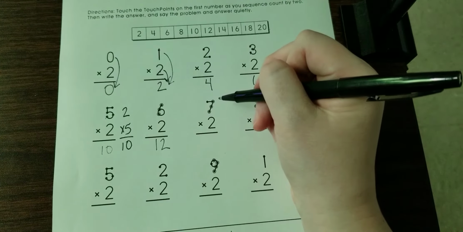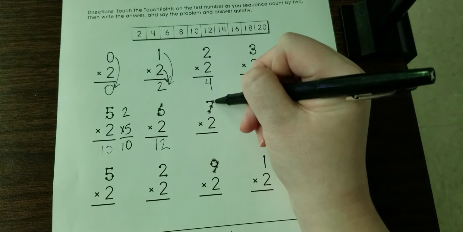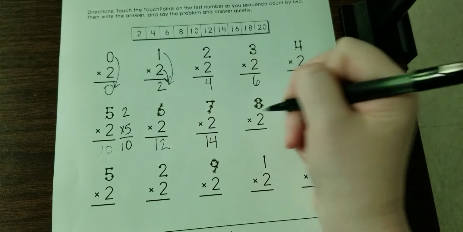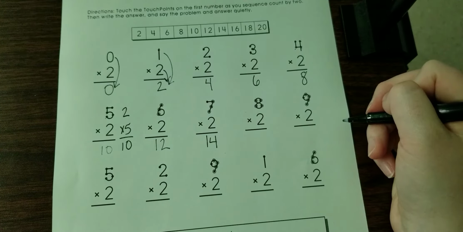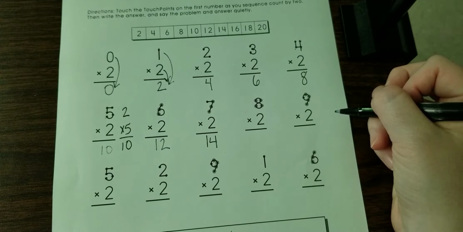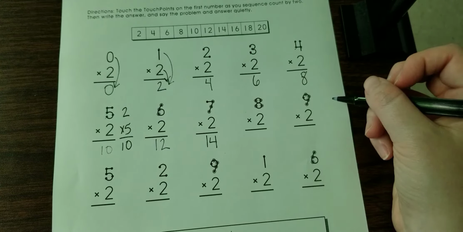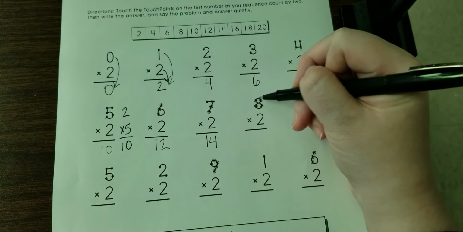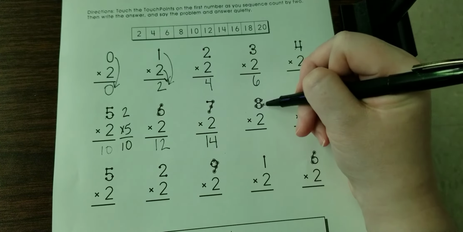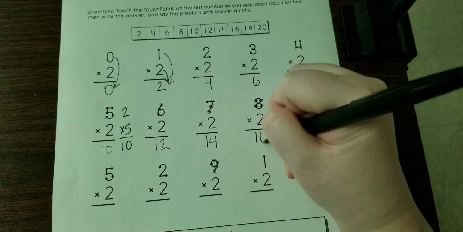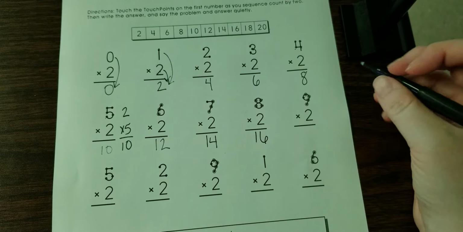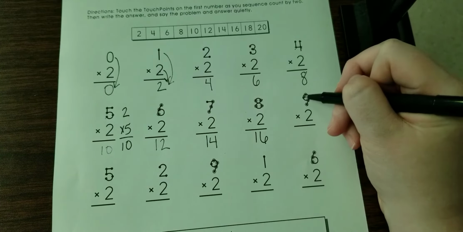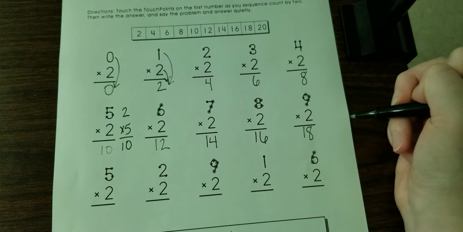7 times 2. Let's keep tapping and counting. 2, 4, 6, 8, 10, 12, 14. 7 times 2 is 14. 8 times 2. We've got 4 double touch points. So we're going to tap it out 8 times because we've got 8 times 2. 2, 4, 6, 8, 10, 12, 14, 16. 9 times 2. 2, 4, 6, 8, 10, 12, 14, 16, 18. 9 times 2 is 18.